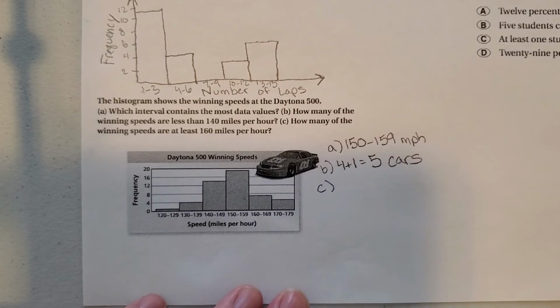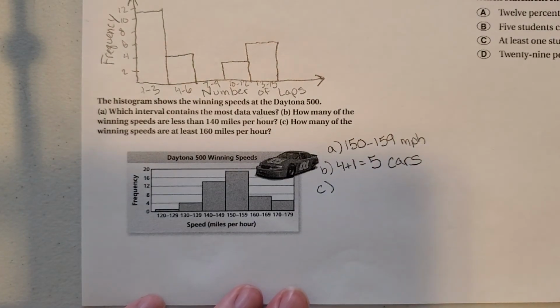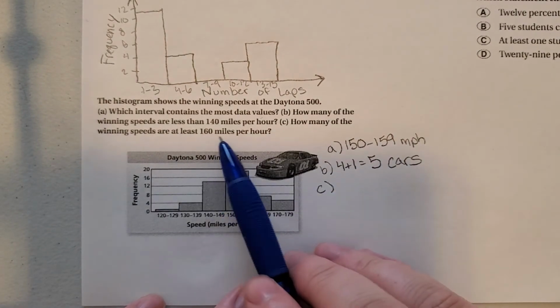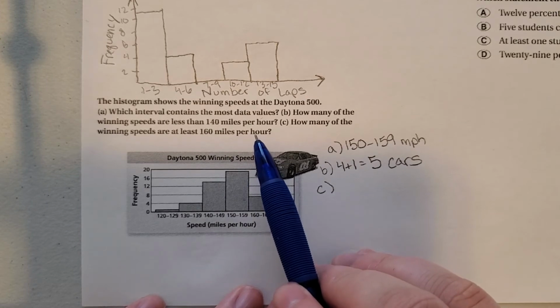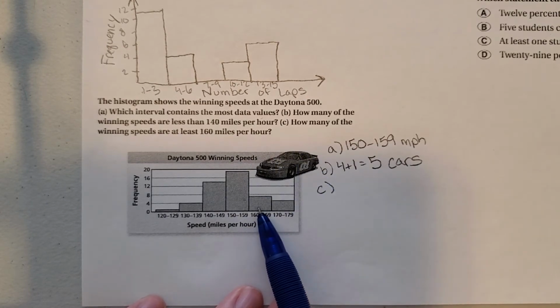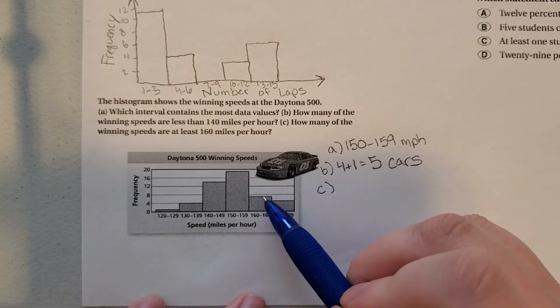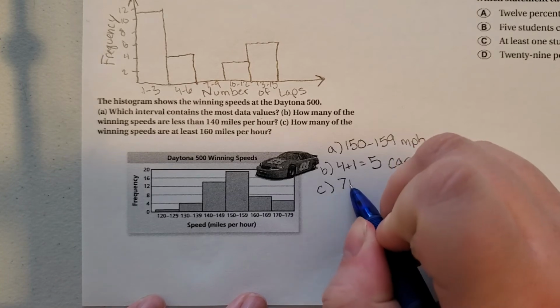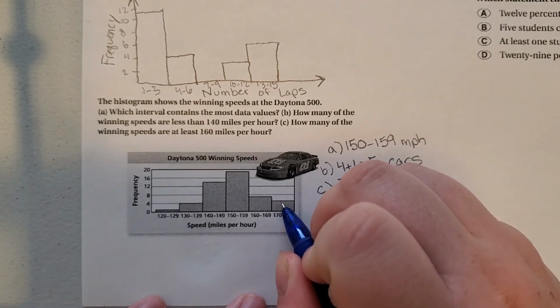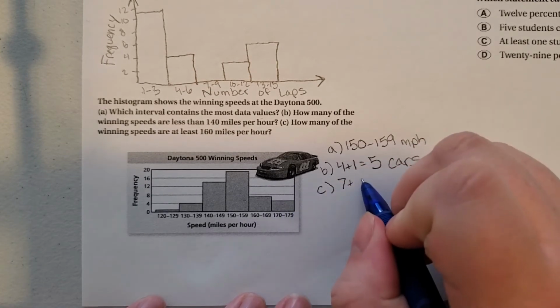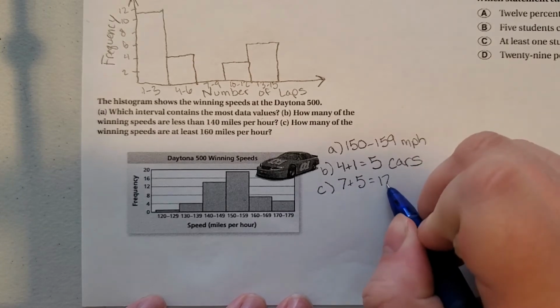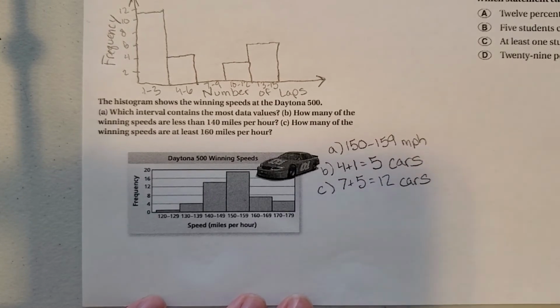And then finally, how many of the winning speeds are at least 160 miles per hour? That means 160 or more. So this is 160 and more, and then we have this bar that's also greater than 160. This one looks like it has about 7, and this one has, I think, 5. So we had about 12 cars that won with speeds of 160 or more.